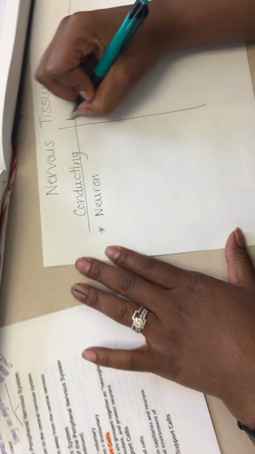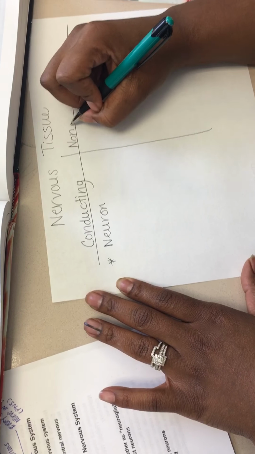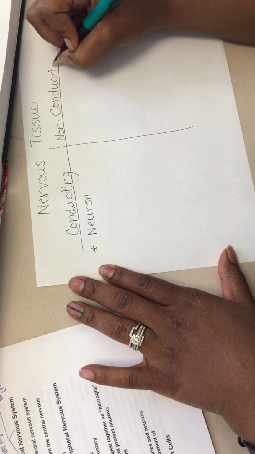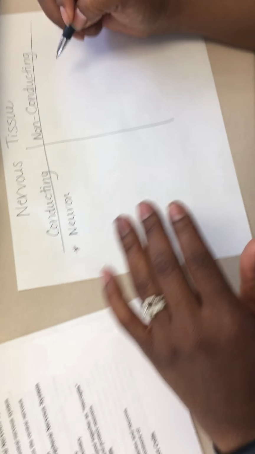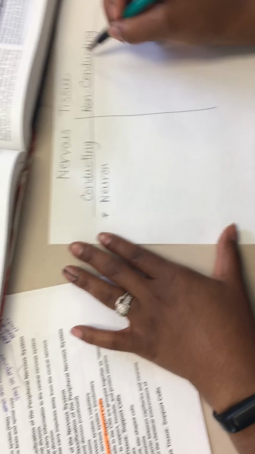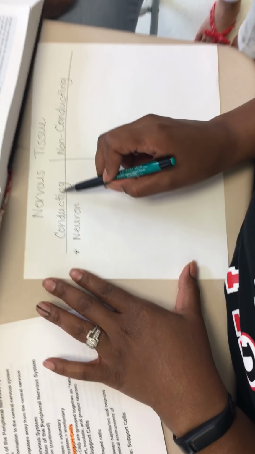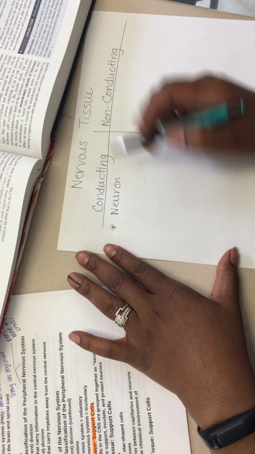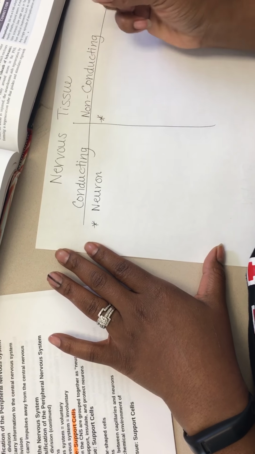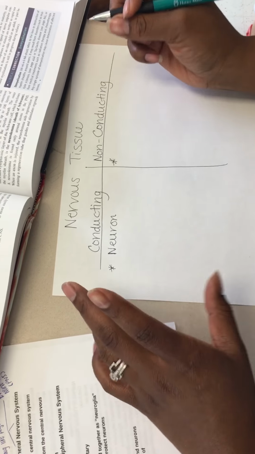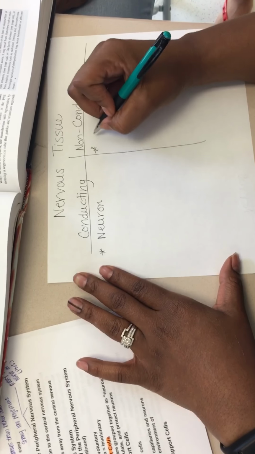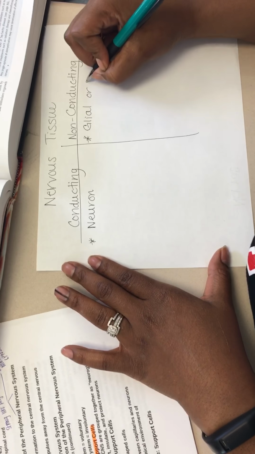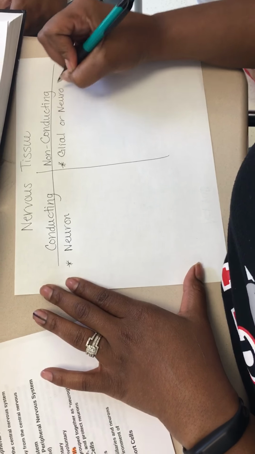And then we're going to have tissue that's composed of non-conducting cells. So these cells do not conduct electrical impulses. So their job is not to control anything. Their job is actually to provide support and protection to these cells that actually conduct the impulses. This category of cells, and there's two different names or words that we use to describe those, either they're going to be called the glial cells, or you can call them neuroglial cells.